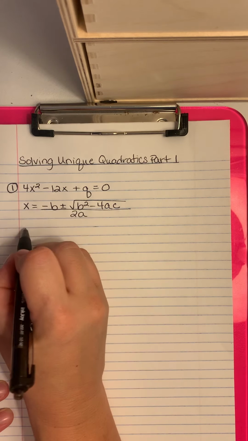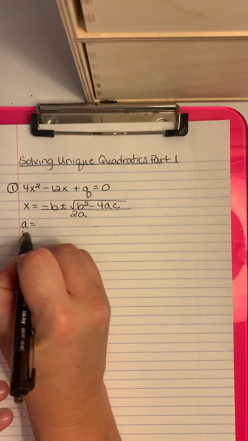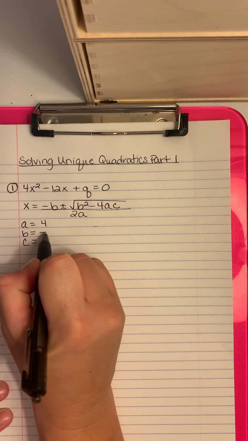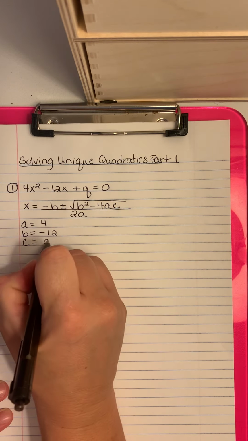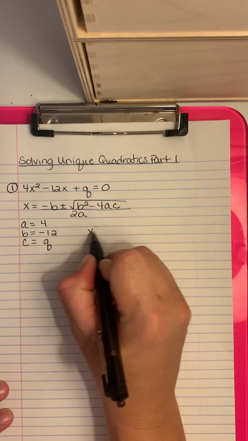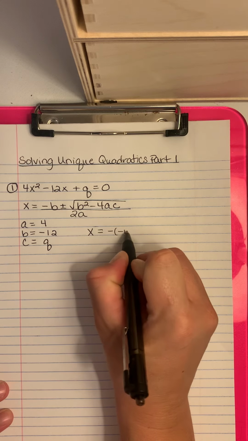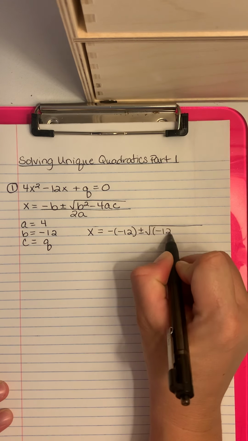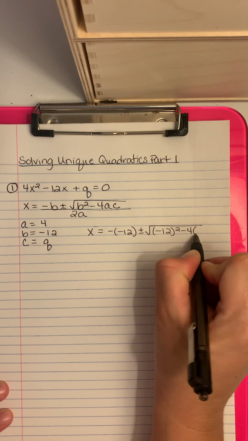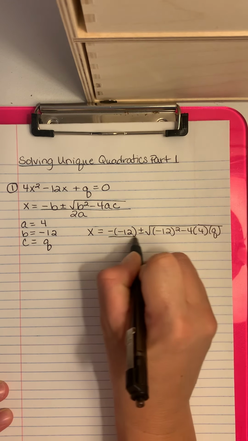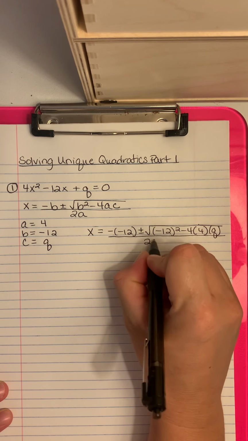And I need to go ahead, and in my equation, identify A, B, and C. A is 4, B is -12, and C in this case is q. So remember, your first step when you're dealing with the quadratic formula is to literally just fill it out exactly how you see it.